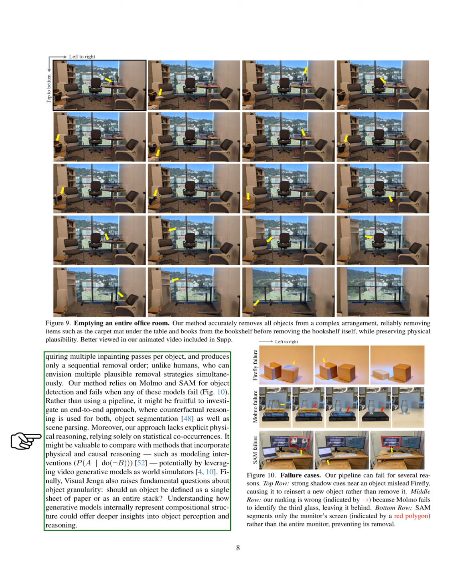Finally, Visual Jenga prompts important questions about object granularity, such as whether to define an object as a single sheet of paper or an entire stack. Understanding how generative models represent compositional structure could enhance our insights into object perception and reasoning.